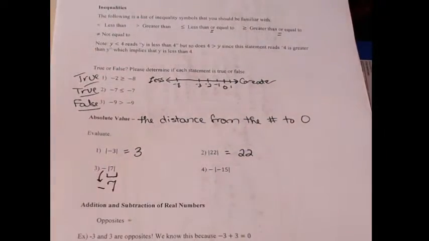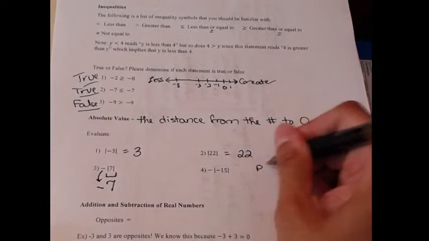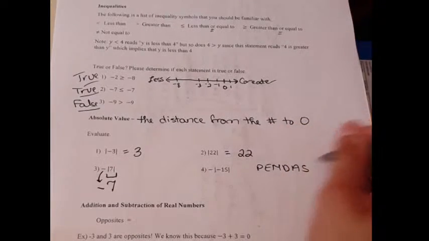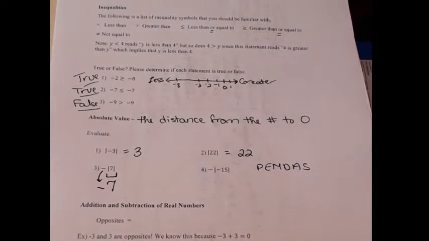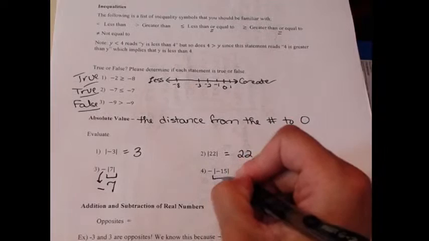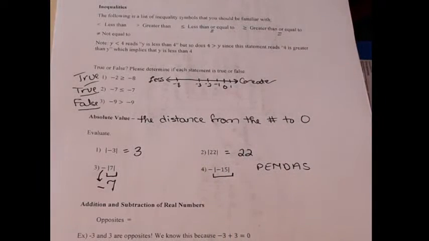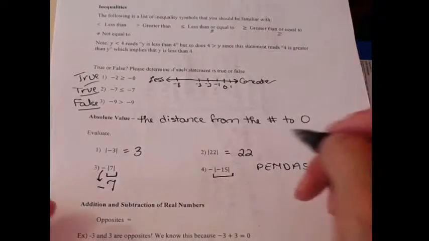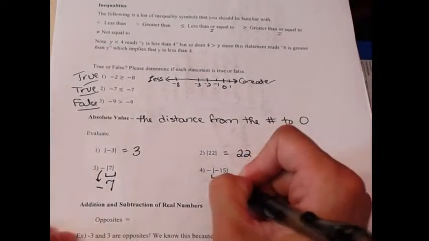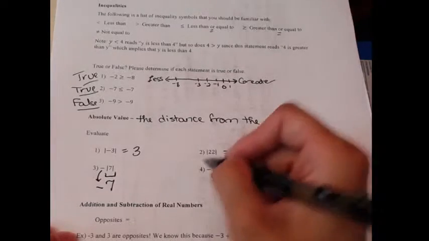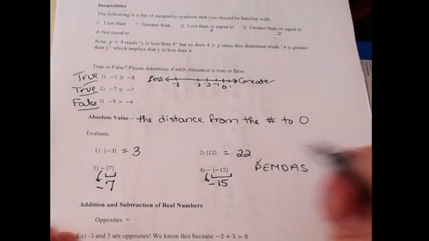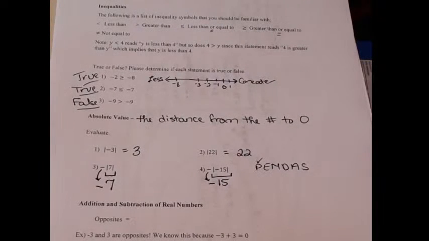Now the absolute value bars take precedence before multiplication. So I want you to think of this idea, PEMDAS, the order of operations. The P in PEMDAS refers to parentheses, and absolute value bars are a very special parentheses because they have their own attribute. So believe it or not, the first thing you're going to have to do is say, well, self, what is the absolute value of negative 15? If you say the absolute value of negative 15 is a positive 15, well, guess what? Now you have to bring down the negative in front. So your answer should actually be negative 15.